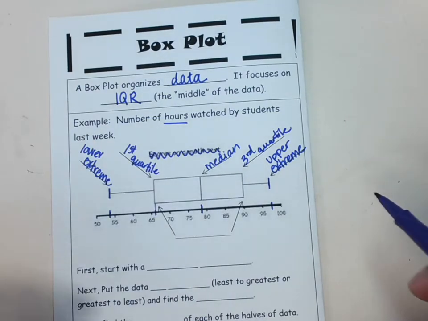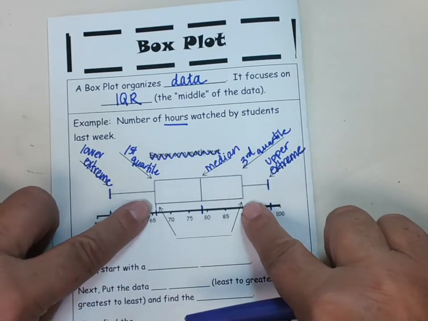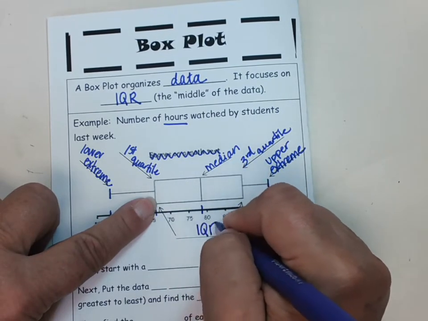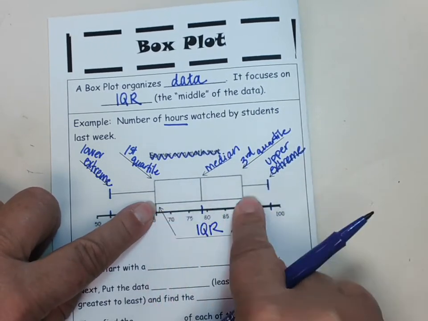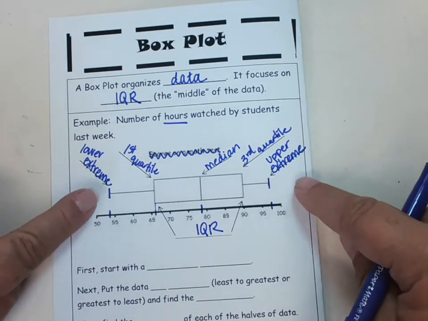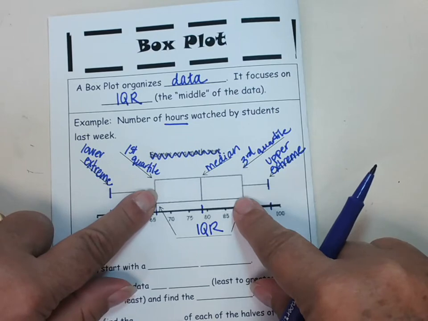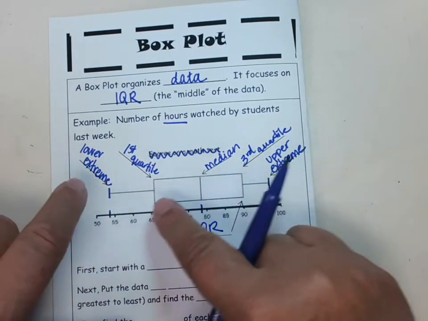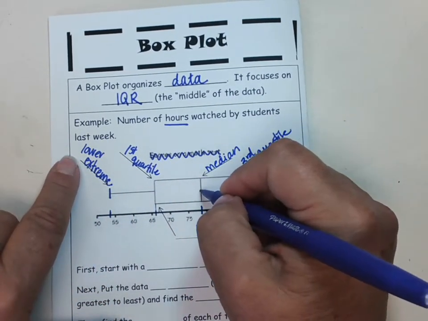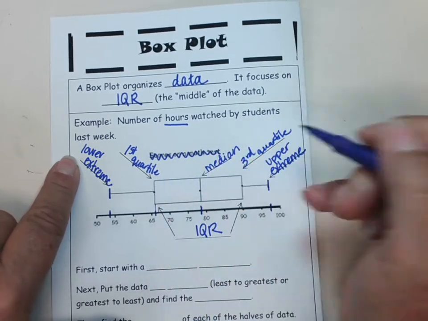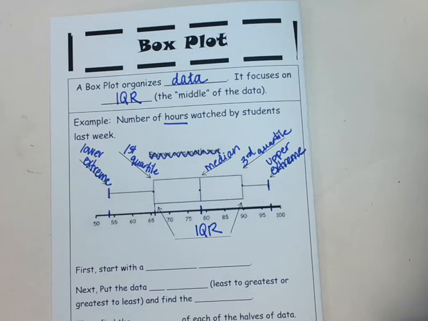And the distance between the first and third quartile is called your IQR, the range between those two numbers. The big range is between here and here. The IQR range is between here and here. So once you get all these found, then you put a box around the middle 50%. So that's all that is.